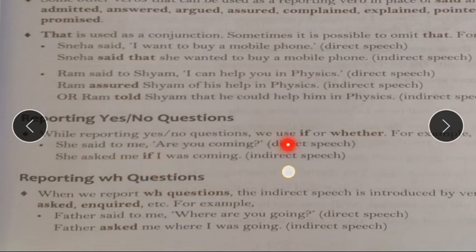This is the rule. We use if or whether. "Are" will change into "I", so "you" will change into "I". If I, "are" will change into "was". If I was, because this is present continuous tense, and present continuous tense will change into past continuous tense. So, if I was coming.